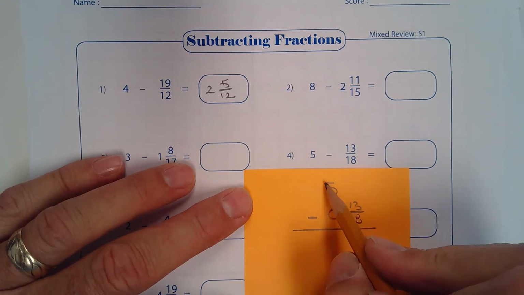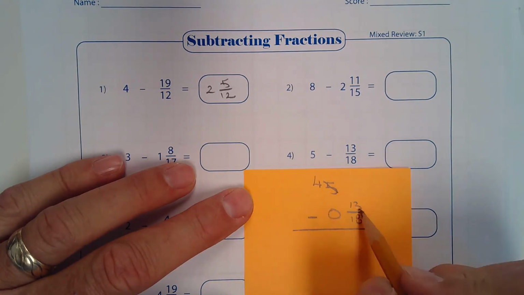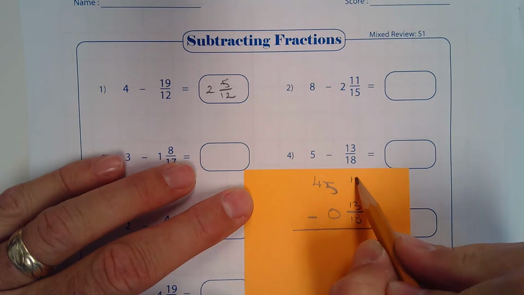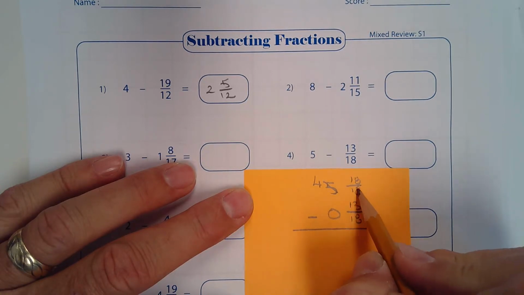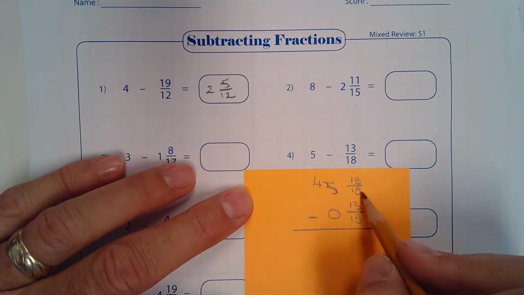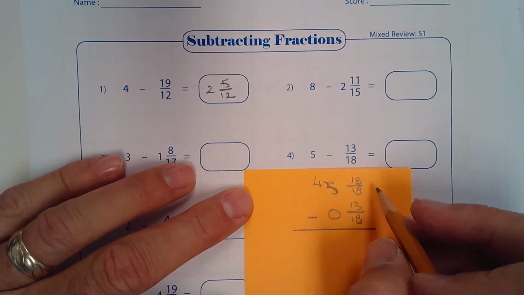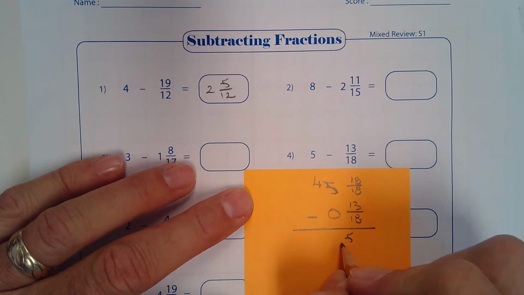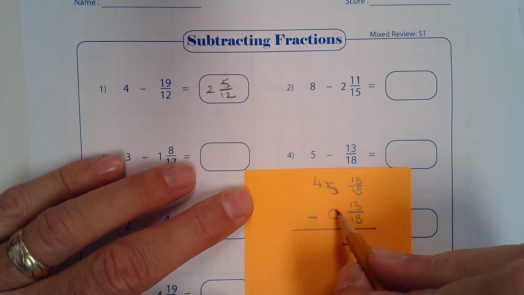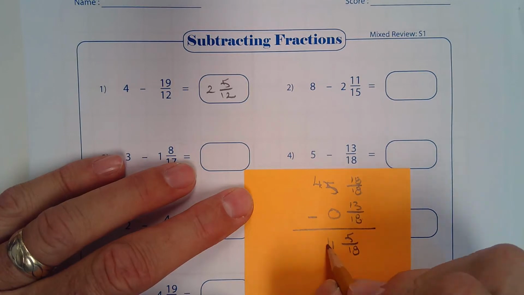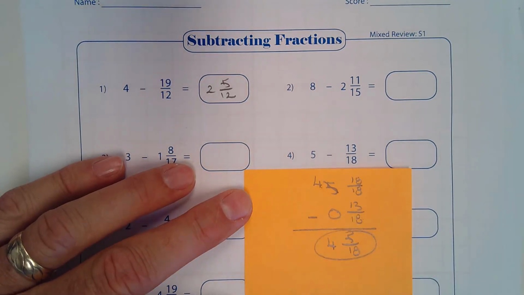Okay. So we need to borrow from the 5. That becomes a 4. And what does this become? Well, it's 18 over 18. That's the same as 1. We need the denominator to be the same before you can do any adding or subtracting here. So 13 from 18, it's 5 left over, so it's 5/18. And there's nothing to subtract from the 4, so it's 4 and 5/18.